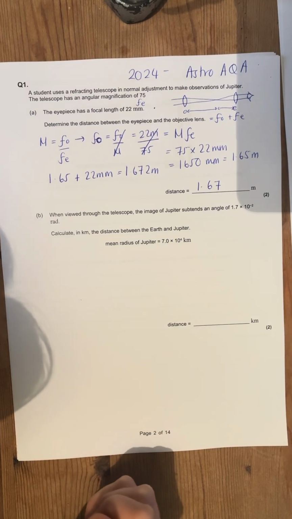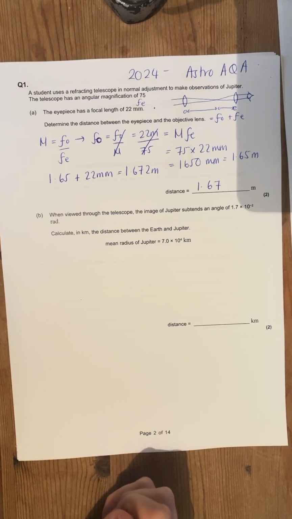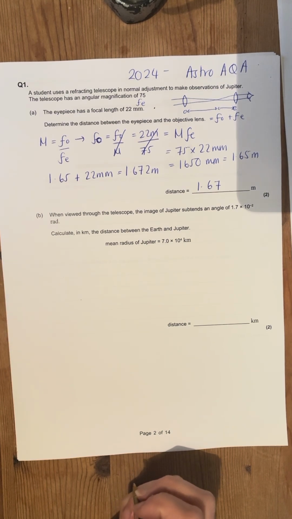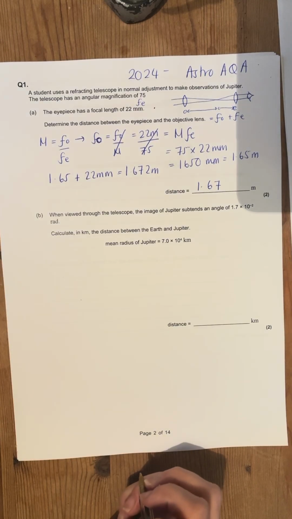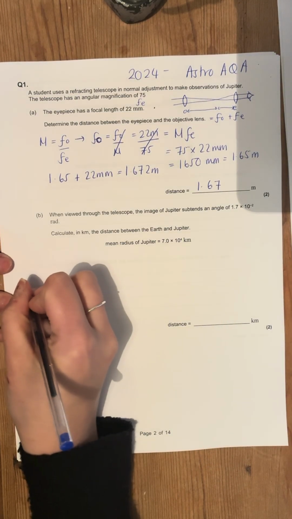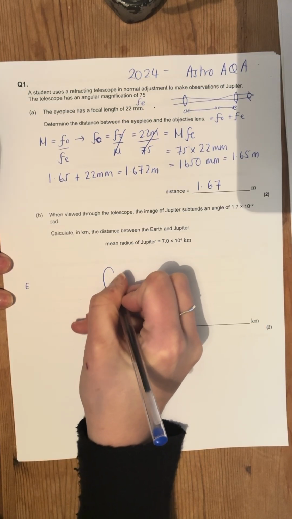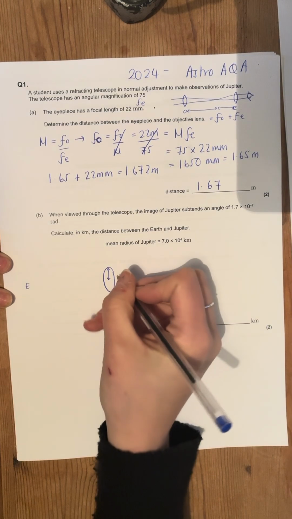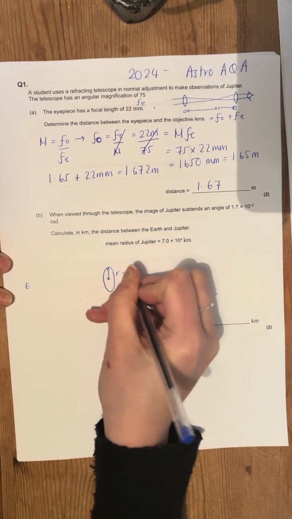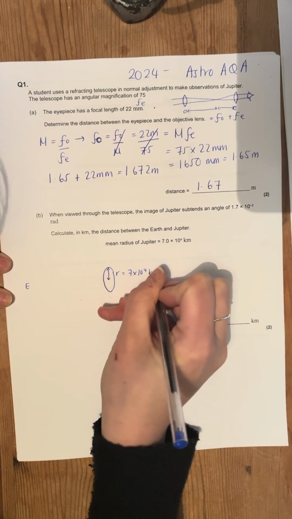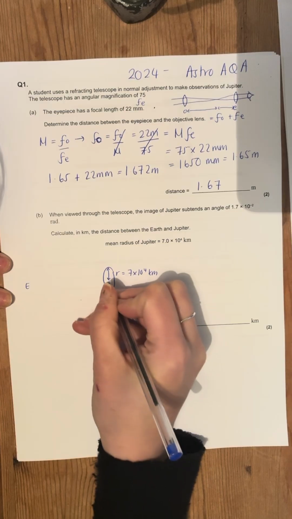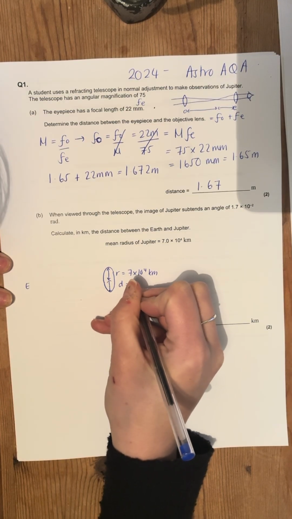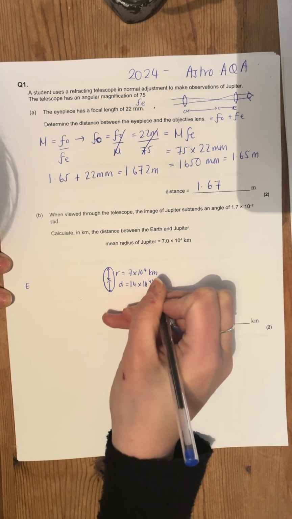So then the next question has another little trick in there. When viewed through the telescope, the image of Jupiter subtends an angle of 1.7 times 10 to the minus 2 radians. Calculate in kilometres the distance between the Earth and Jupiter, and they've given you the mean radius of Jupiter. So we are here on Earth, we are looking at Jupiter, and we're told the radius of Jupiter, which is half of the size of it, remember, and the radius is 7 times 10 to the 4 kilometres, which means the diameter, which is all of it, would be 14 times 10 to the 4 kilometres.